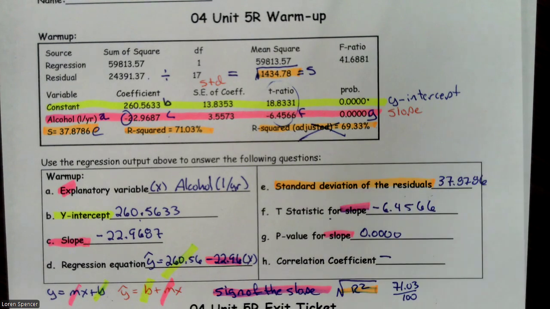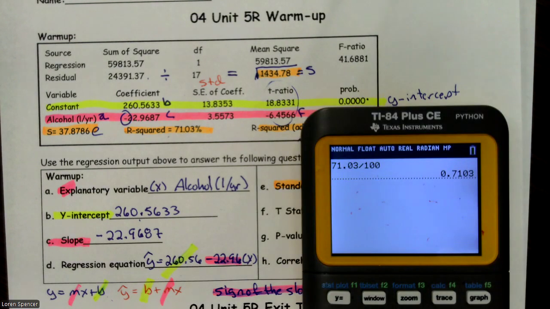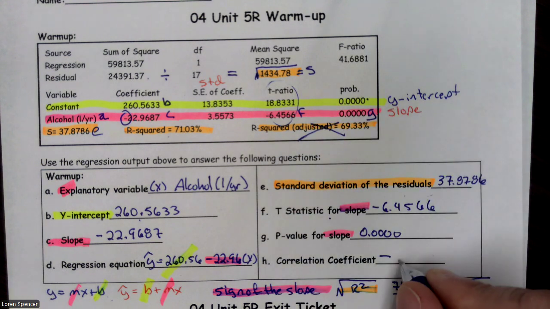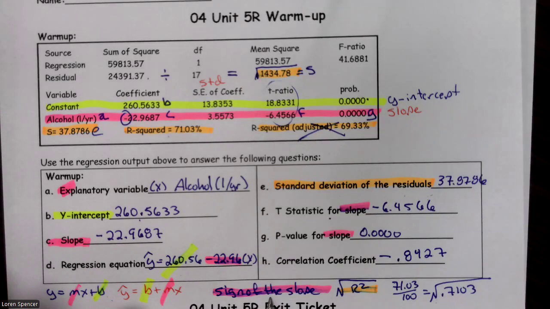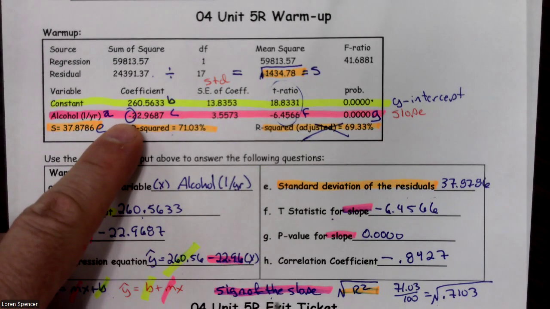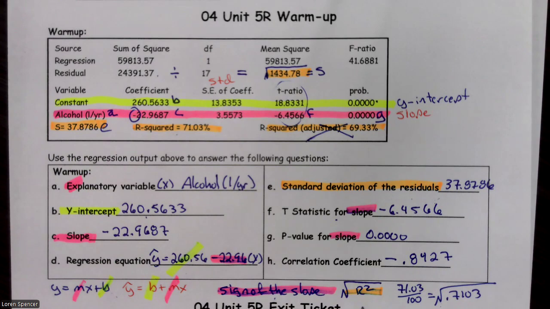That gives 0.7103. Then we take the square root of that value by raising it to the half power, and I get 0.8427. So my correlation coefficient is a negative 0.8427. Please don't forget, for the correlation coefficient, the sign of the slope and the square root of r squared.